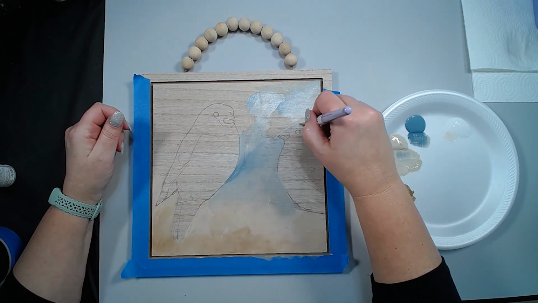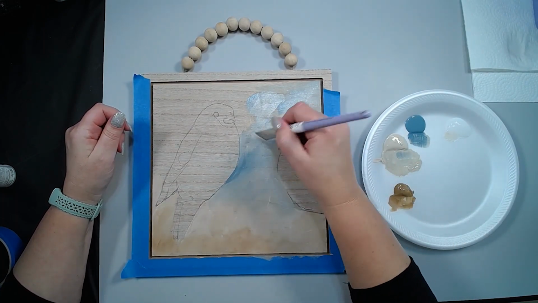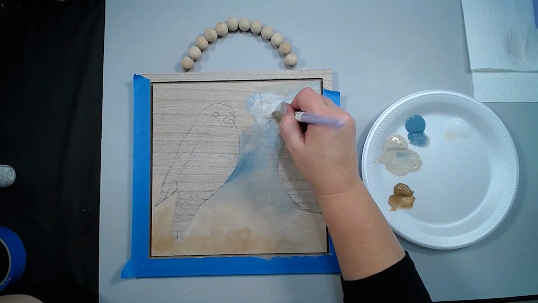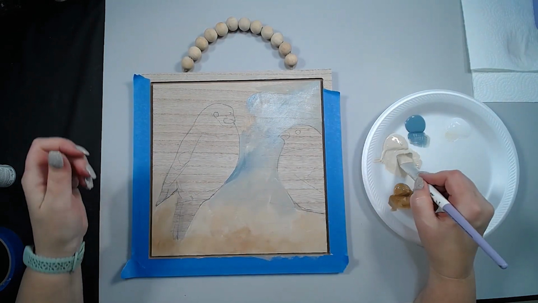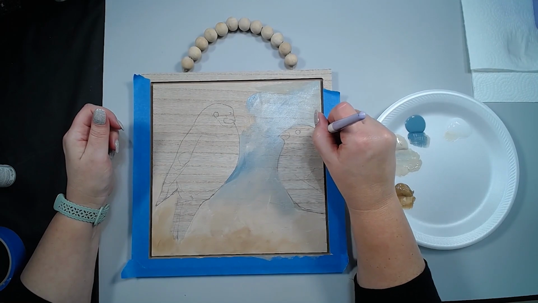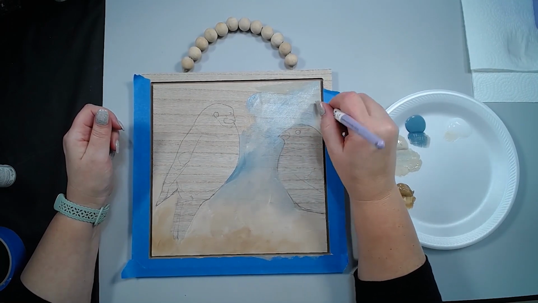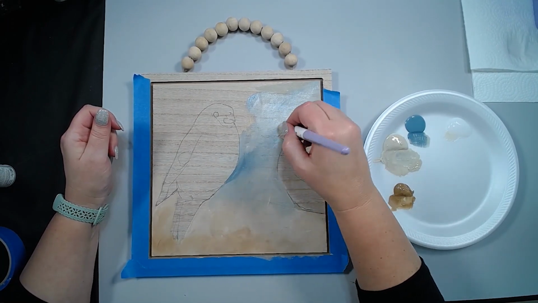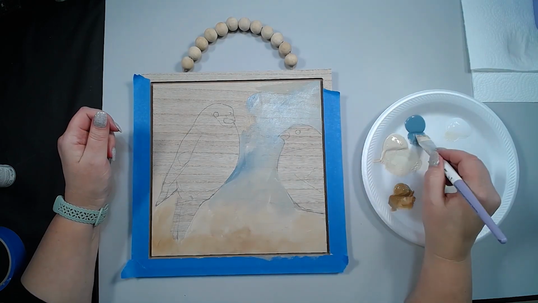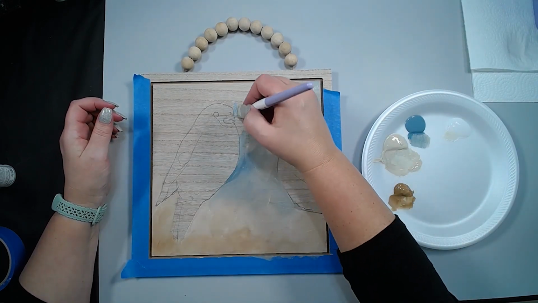So I'm going to go around the shape of this bird. I'm mostly going around those edges just to make sure I get paint up to the edge of the bird. I'm not worried if I go over the edge, it's if I don't get close enough to the edge.